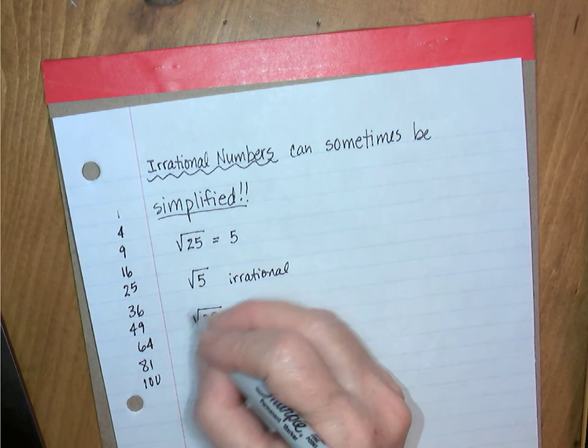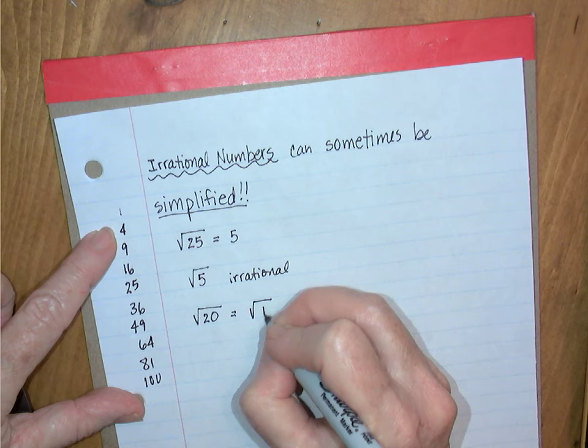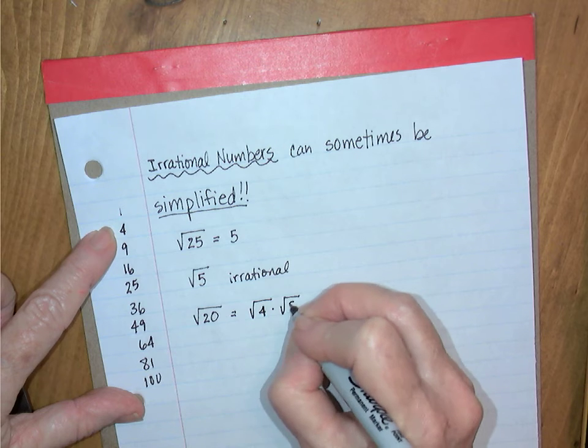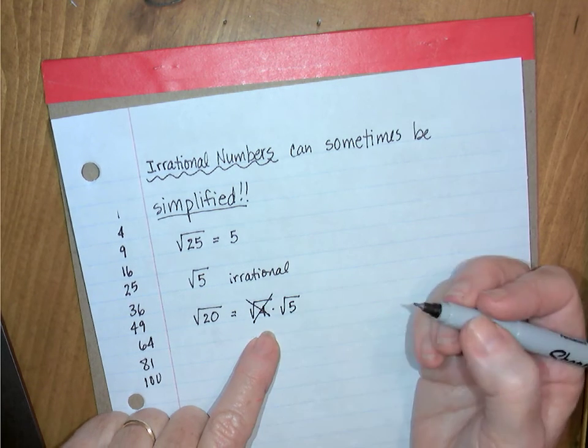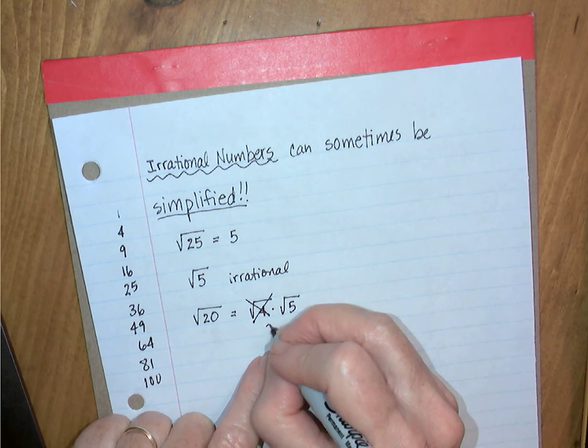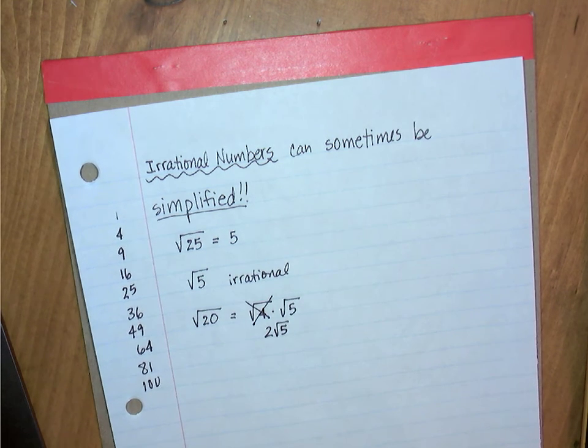And I know that 20 is really 4 times 5. So I can write that as the square root of 4 times the square root of 5. But then the square root of 4, I can simplify, right? We all know the square root of 4 is 2. So the square root of 20 simplifies into 2 times the square root of 5.